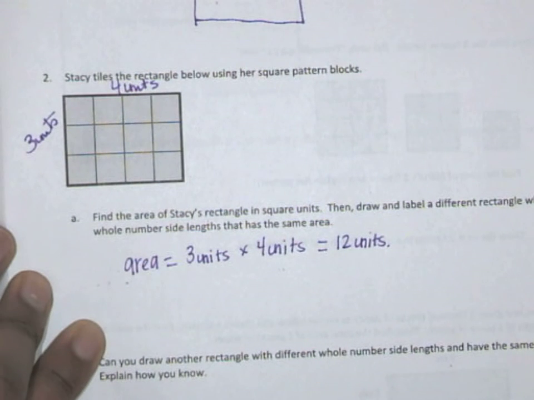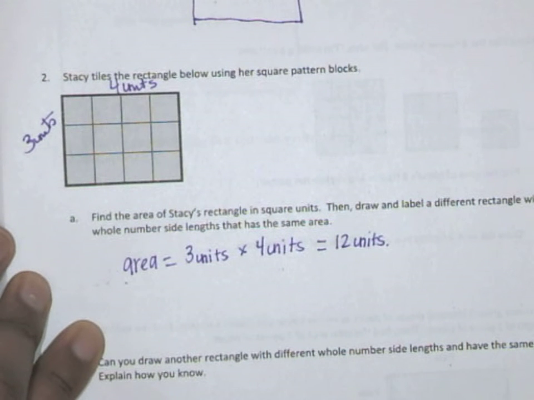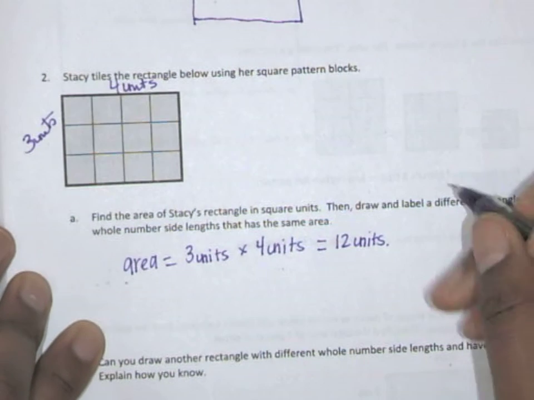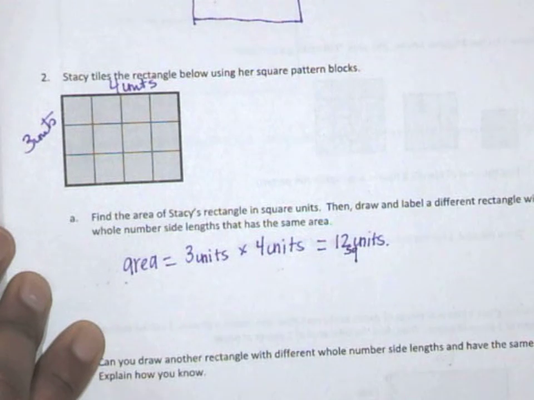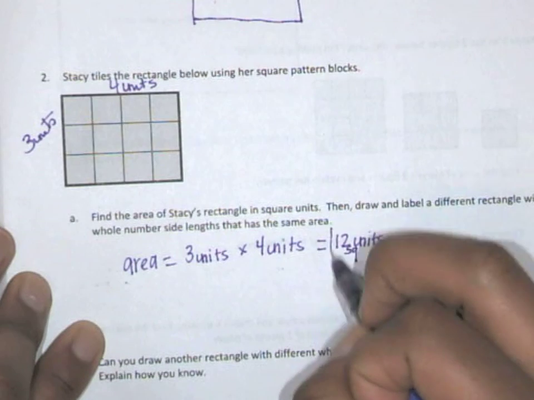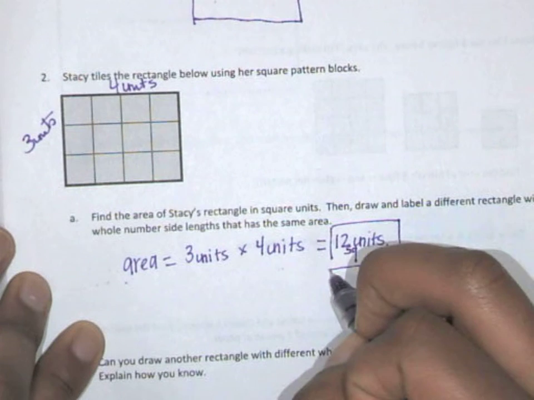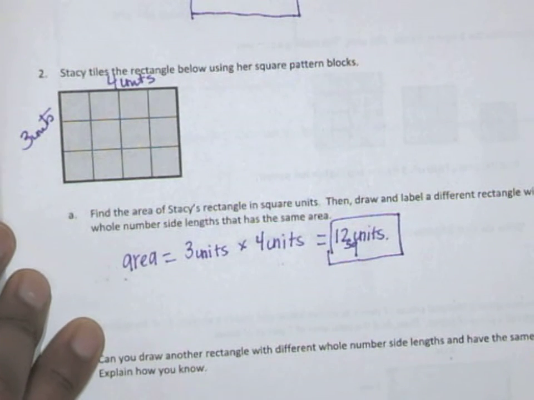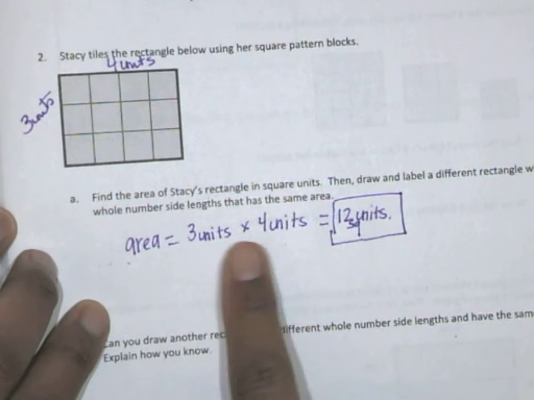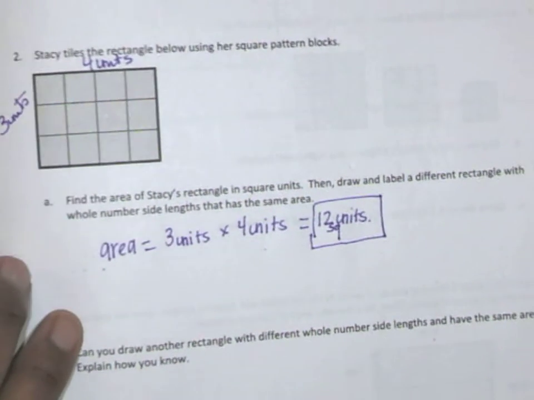Then draw and label a different rectangle with whole number side lengths that has the same area. This is the exact same thing we did for our application problem. So we know that our area has to equal 12 square units. So I want you to think of a number combination that would equal 12 square units. What are 2 numbers that can be multiplied outside of 3 times 4 that equals 12 square units?